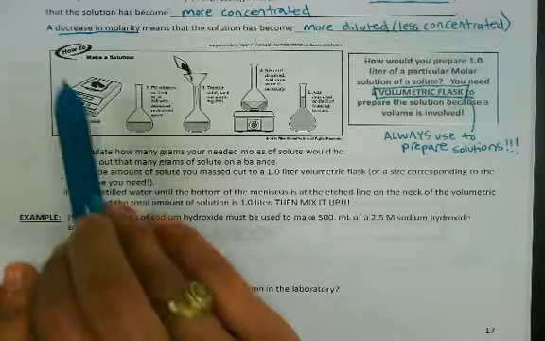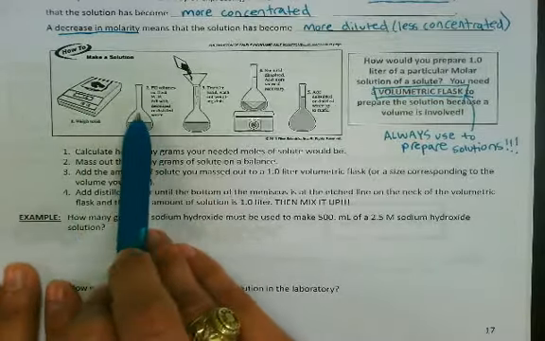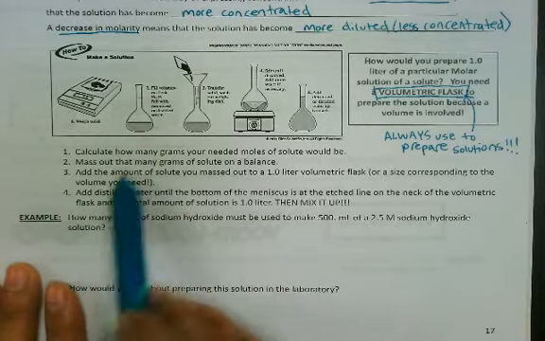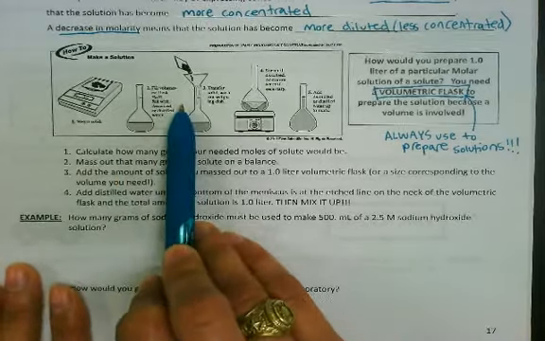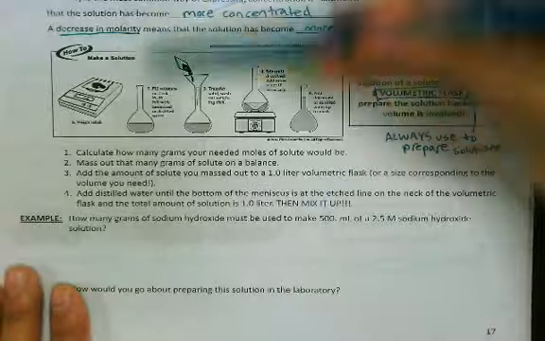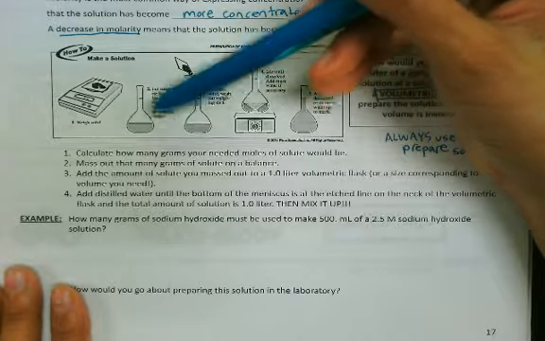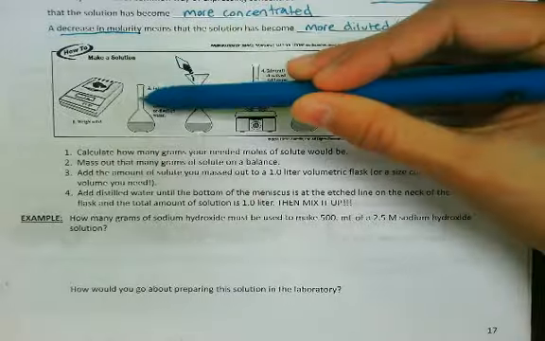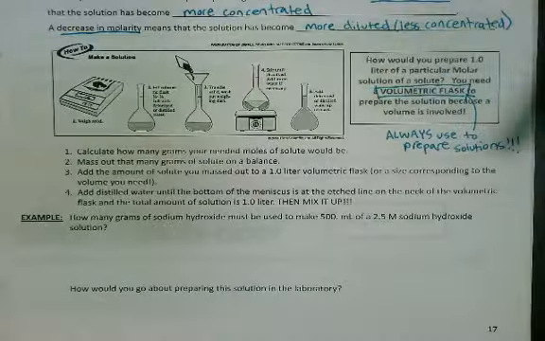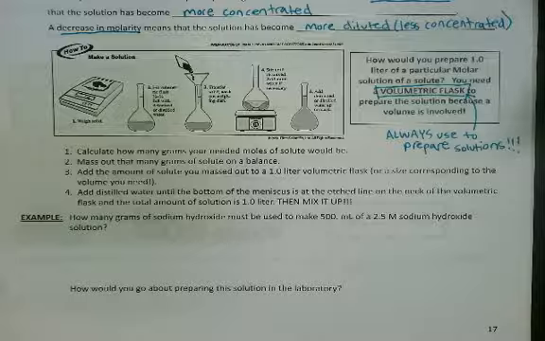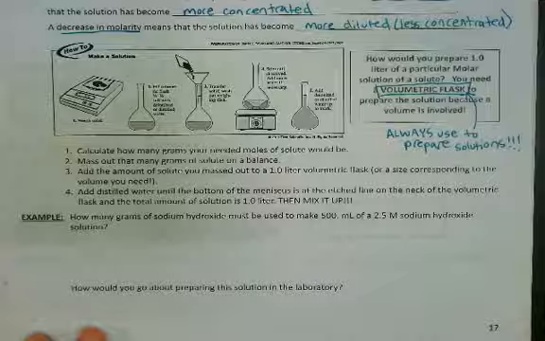You would add that amount of solute to your volumetric flask, and then you would add distilled water up to the line of the volumetric flask, because remember, volumetric flasks are that weird piece of glassware. They're shaped like this, and they have one little marking on the stem that corresponds to their size. You can have lots of different sizes of volumetric flasks. You can have 1 liter, you can have 500 milliliters, 250 milliliters, so on and so forth, okay?